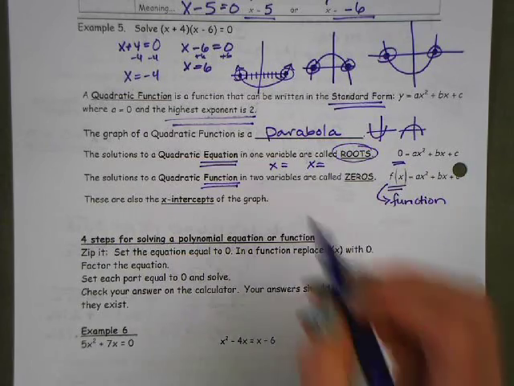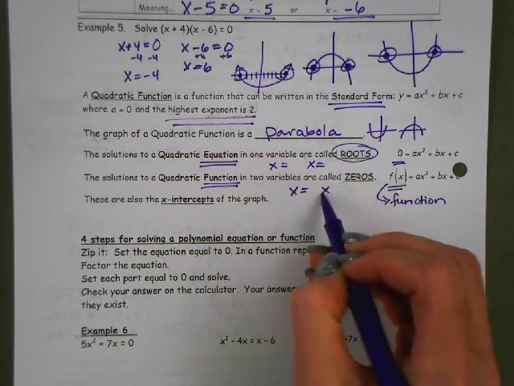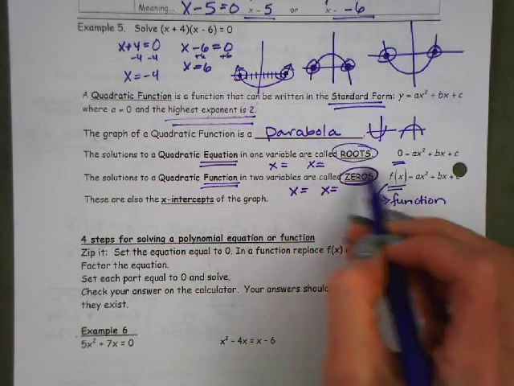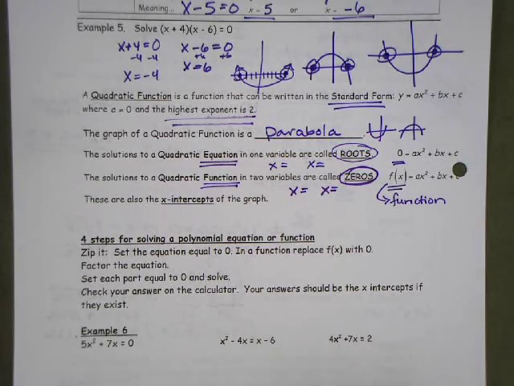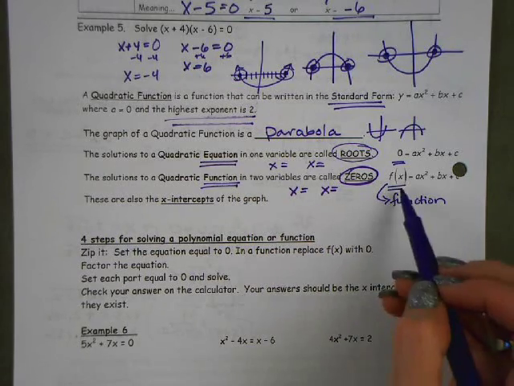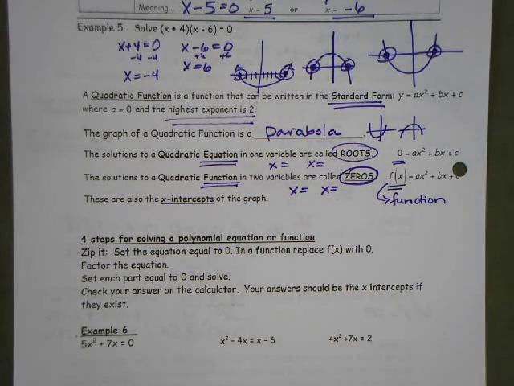And when we solve for those values, the x values, we're going to just refer to those as zeros. And there is absolutely no difference in how we solve for it. It's just if you see, hey, this equals the zeros, you're actually referring to a function. If you say it's the roots, you're referring to it was actually set to 0. The process is exactly the same. It's just kind of interchangeable terminologies.